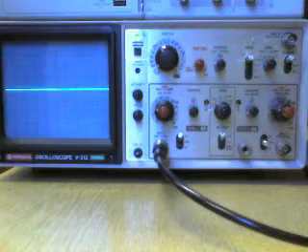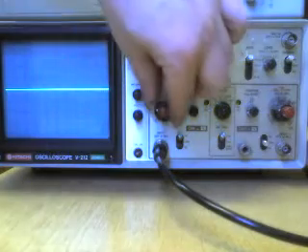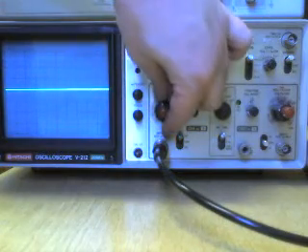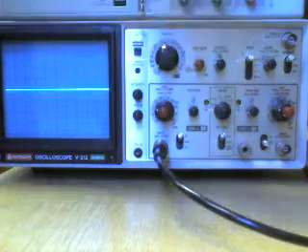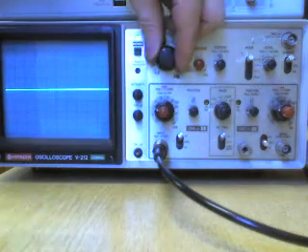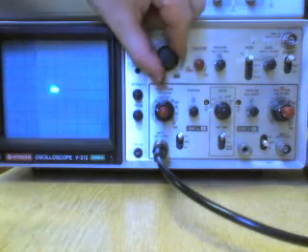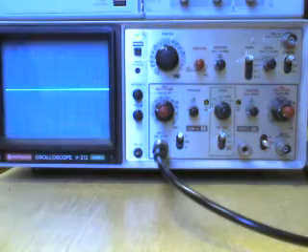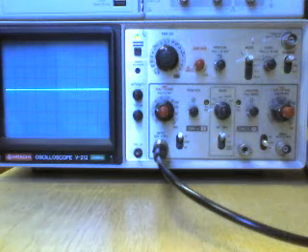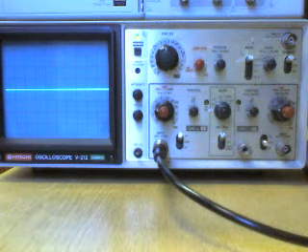Why not? Right, well, let's change our volts per division. No, still the same. Let's change that back to 1. Let's change the time then. Can we see any cycles? No, we can't. So, what do we do?